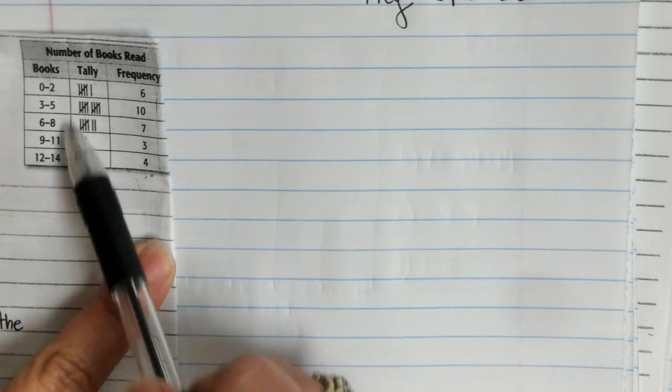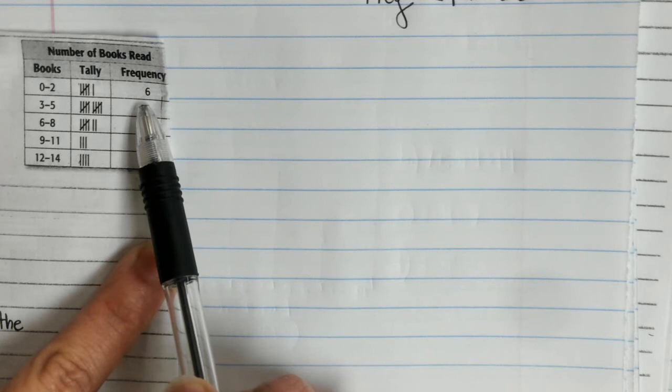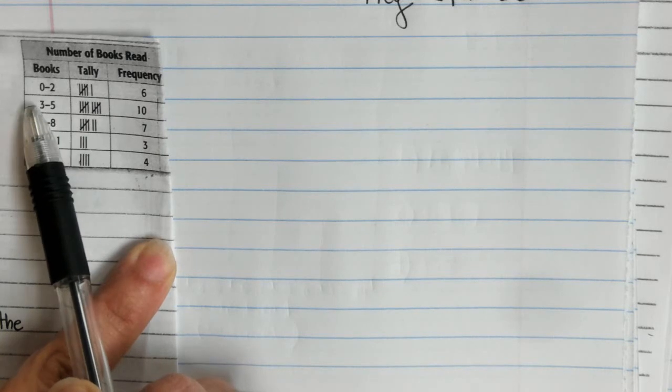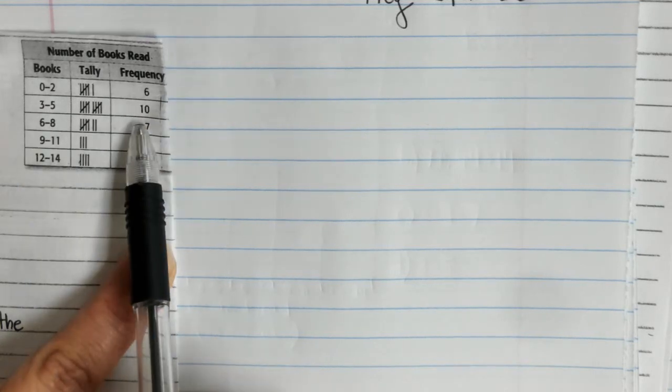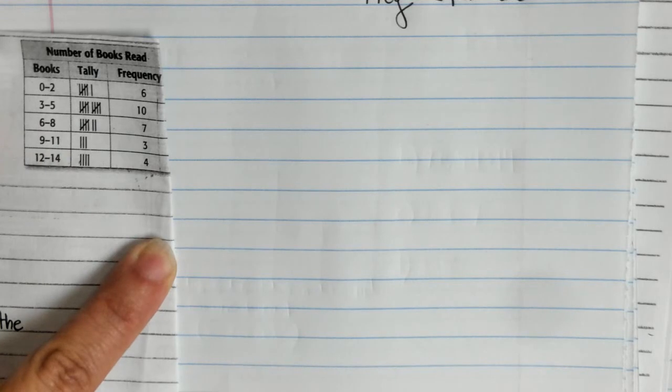But on a histogram, this is the weird stuff, it's going to look like a bar graph, but it covers an interval. So when we say 6 kids read books, we really don't know if they read 0 books or 2 books or 1 book. We just know that there's 6 kids who did this. We know 10 kids read between 3 and 5, but we don't know if they each read 3, 4, or 5. It is kind of like an average in between.